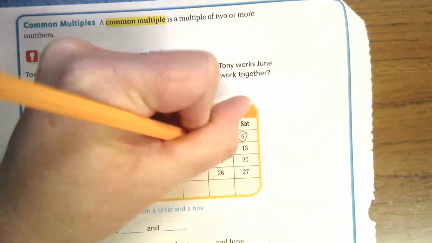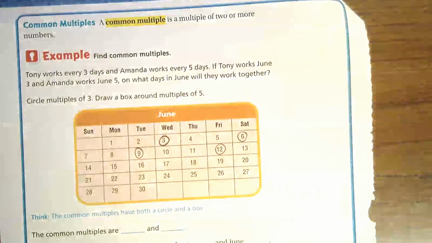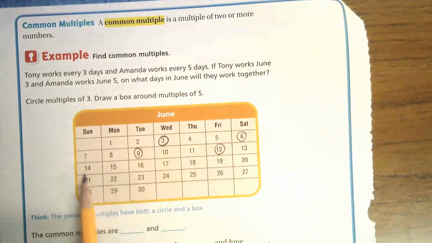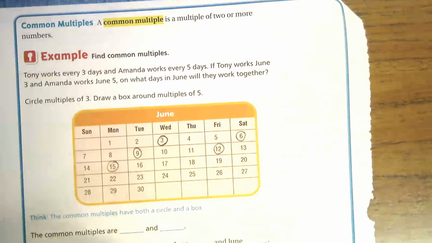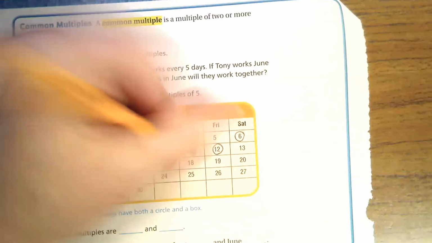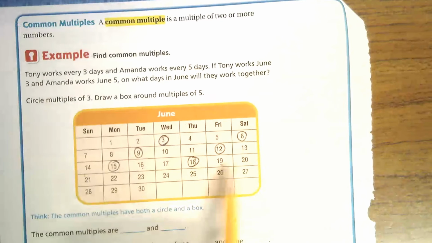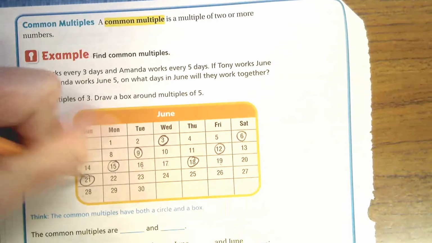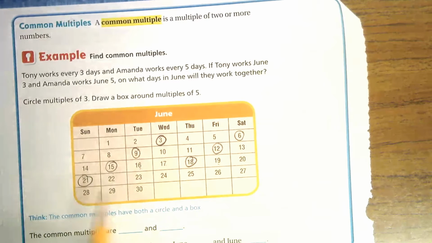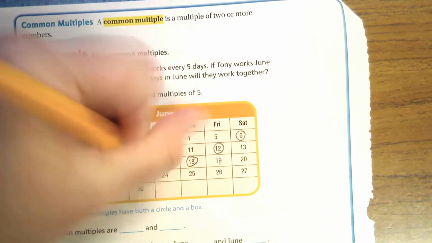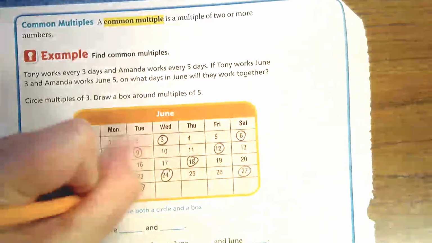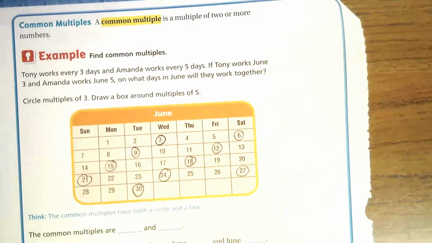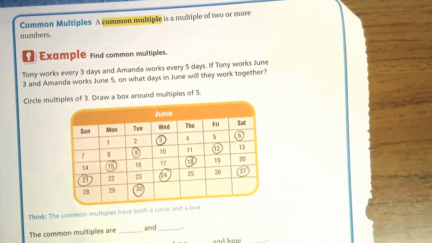9, 12. If you really don't know the next one, you can go 1, 2, 3, 15. 1, 2, 3, 18. 2, 3, 21. See where I'm going? 22, 23, 24, 27, 30. Okay, now we got the first step done.